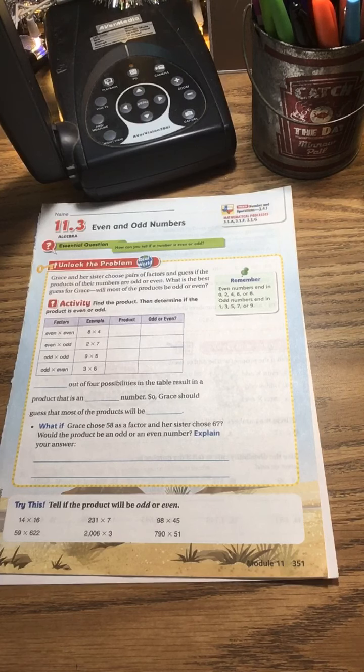Okay, how about an odd number times an odd number? How about 9 times 5? What is 9 times 5? 9 times 5 is 45. Is 5 an even number or an odd number? I see it here in the list of odd numbers. So what do we know then? We know that if you have an even number times an even number, it's an even number. An even number times an odd number, it's an even number. Okay, and we know if it's odd times odd, it's going to be odd.